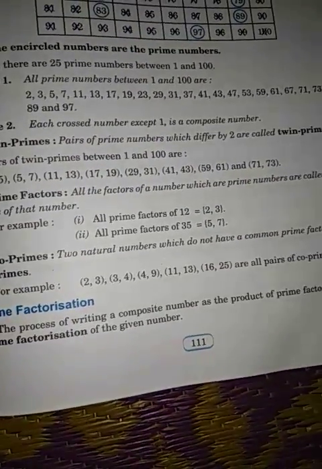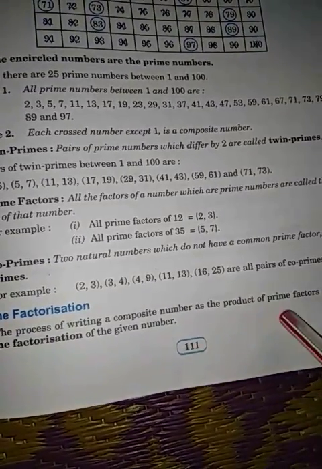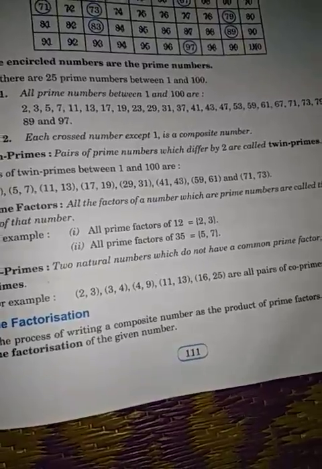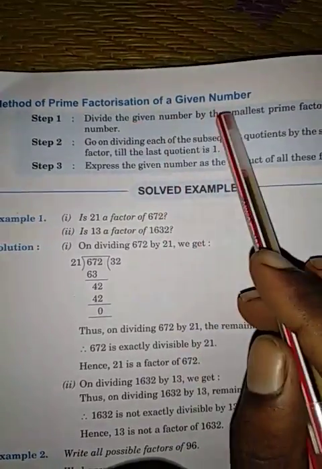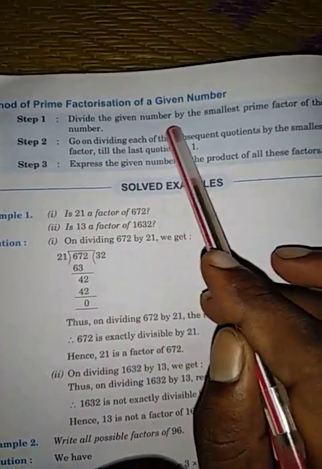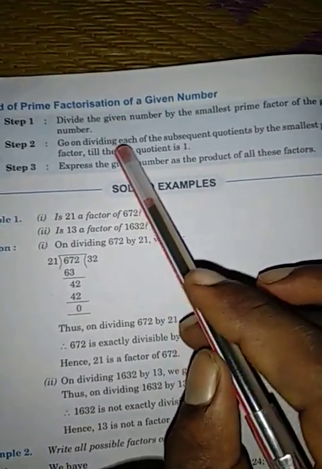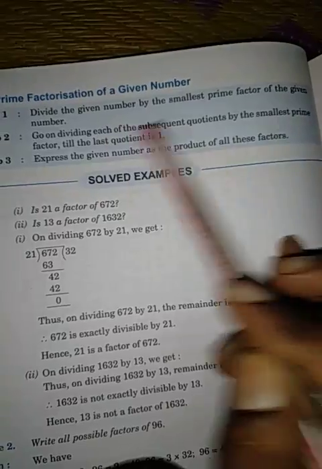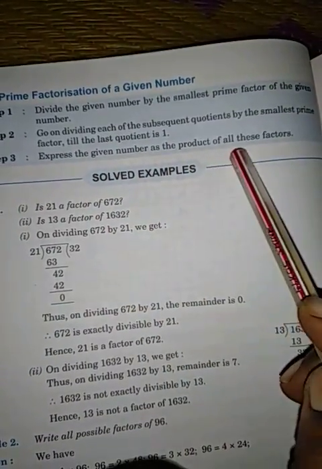Prime factorization: the process of writing a composite number as the product of prime factors is called the prime factorization of the given number. Method of prime factorization: divide the given number by the smallest prime factor of the given number. Go on dividing each subsequent quotient by the smallest prime factor till the last quotient is 1. Express the given number as the product of all these factors.